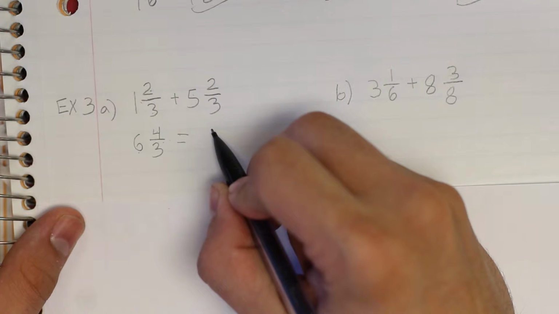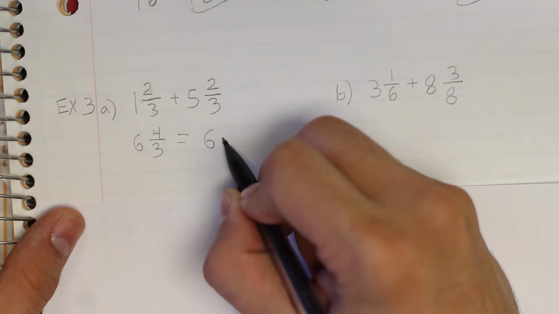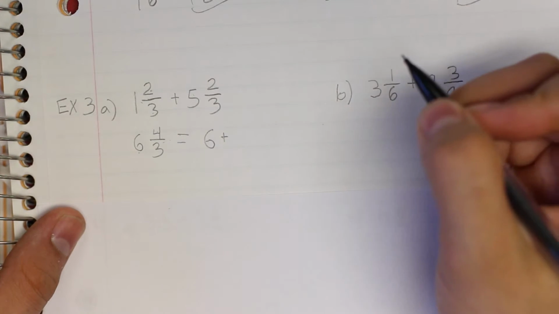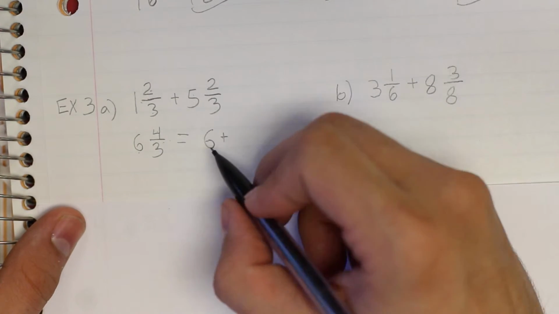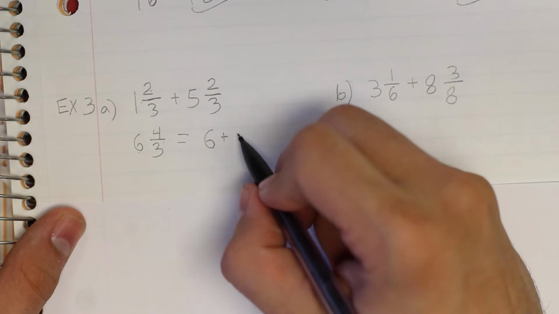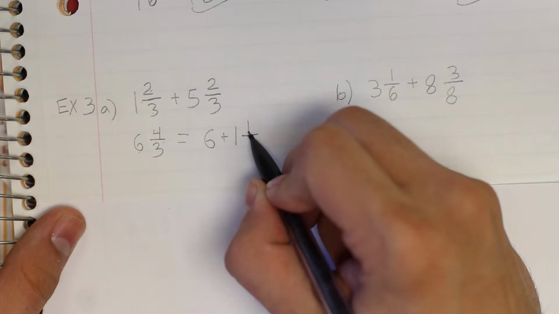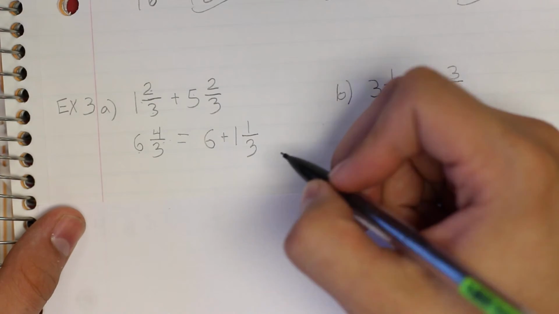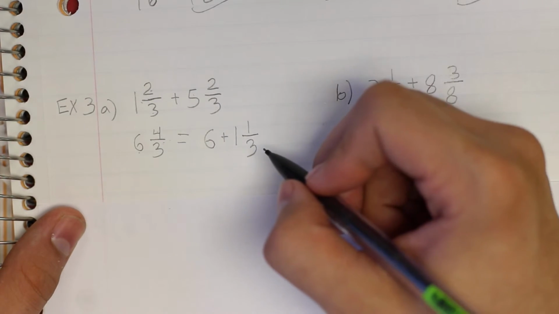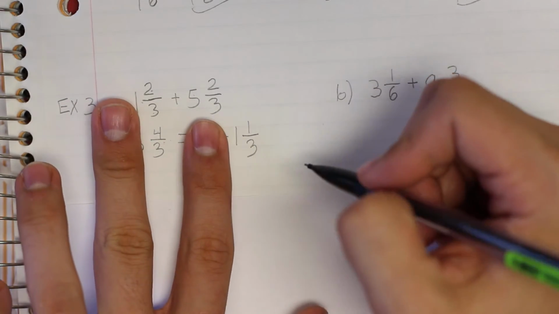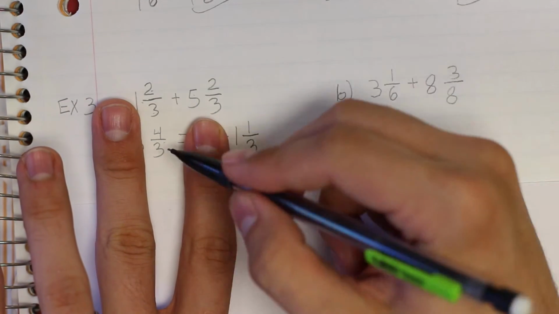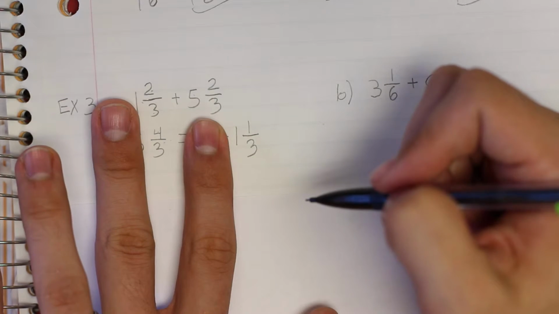So what we're going to do is put a 6 right here, okay? And we're going to say plus, and then we're going to write this as a mixed number. So change this to a mixed number and you end up with 1 and 1/3. You should remember how to do this. We did this in the last chapter, going from that to that, so you better remember.